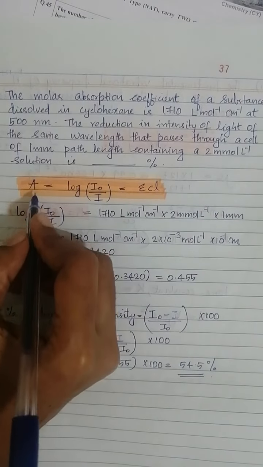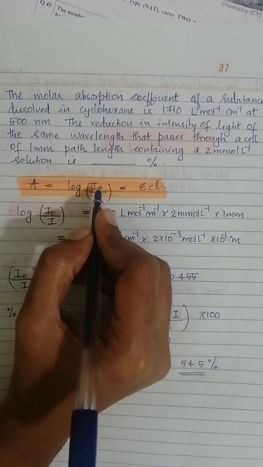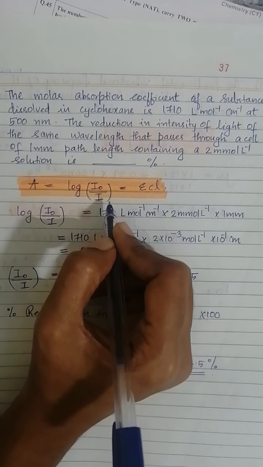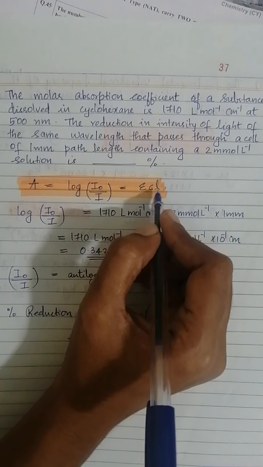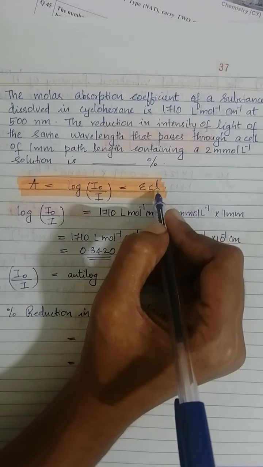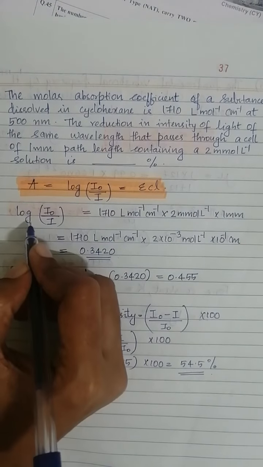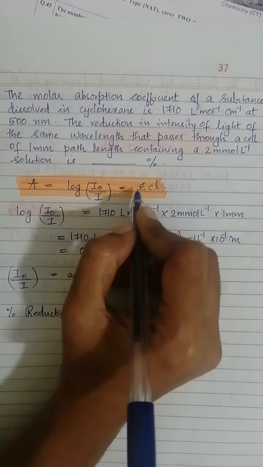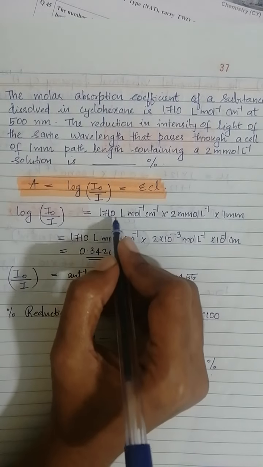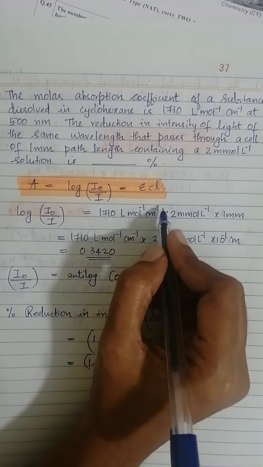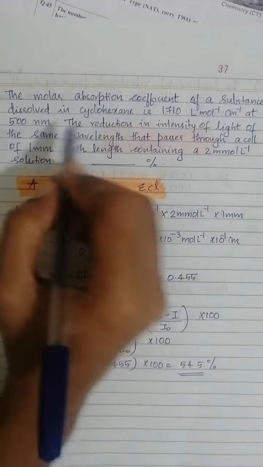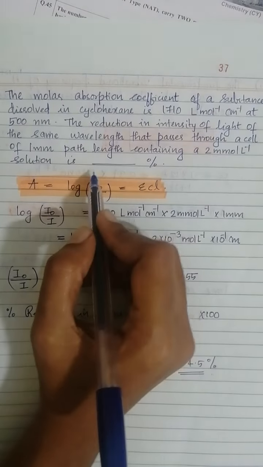So we know that the equation of absorbance A is equal to log I0 by I, where I0 is the initial intensity and I is the final intensity. That is equal to epsilon C l, where epsilon is the molar absorption coefficient, C is the concentration and l is the path length. So log I0 by I is equal to, on substituting the values given in the question, 1710 liter mole^-1 centimeter^-1 into 2 millimolar liter^-1 into the path length, that is 1 millimeter.